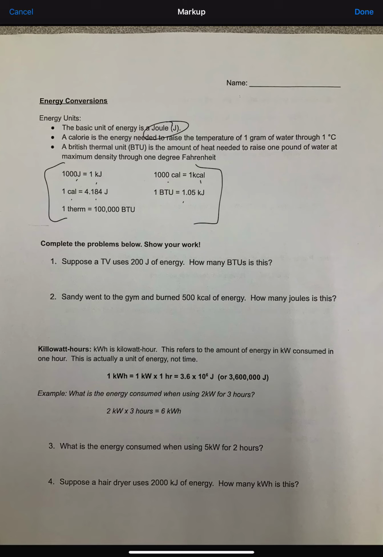So question 1, it says, suppose a TV uses 200 joules of energy. We're going to start with 200 joules, and we're trying to get it to BTUs. First, we need to look up at the top to see where our conversions are. We have 1 BTU equals 1.05 kilojoules, so we need to get joules to kilojoules.